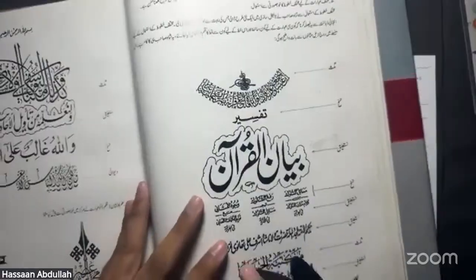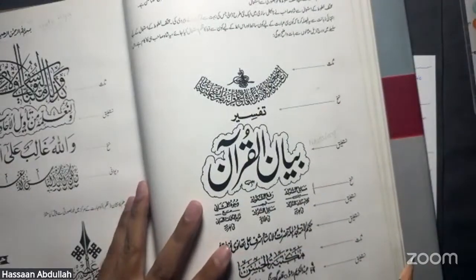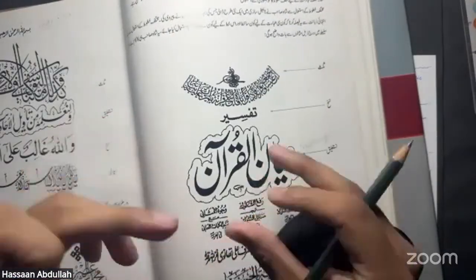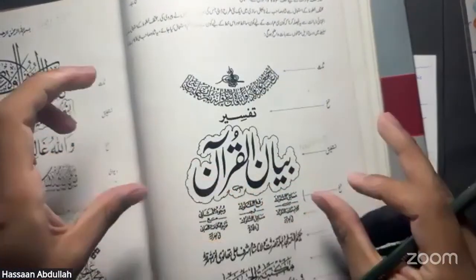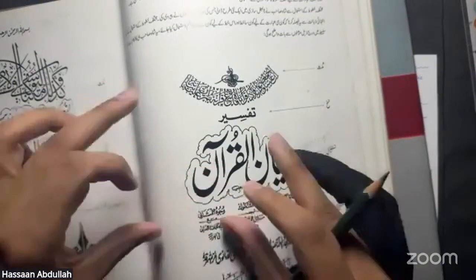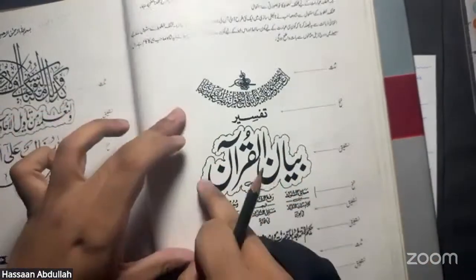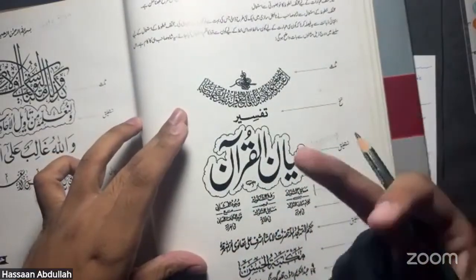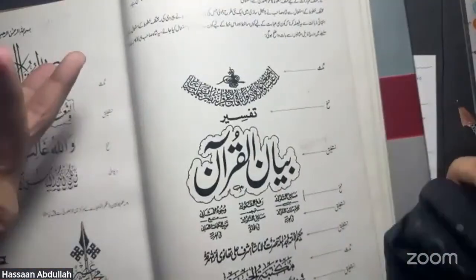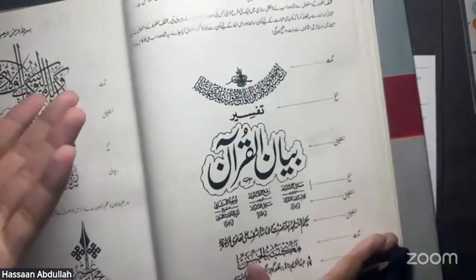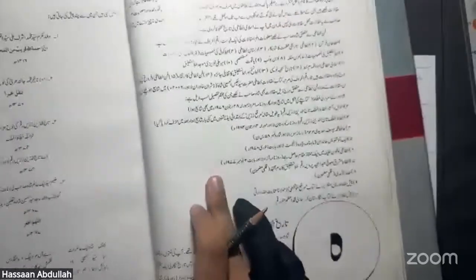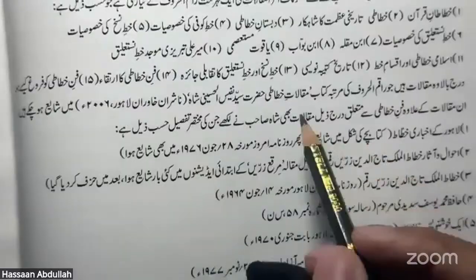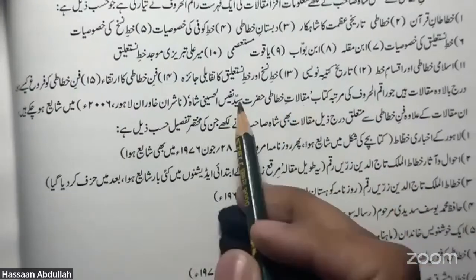We call it the national script because it is used in our everyday routine. All of our newspapers, news channels, and banners are printed in this script. You can call it our daily script or national script. Even the writing of this book, which many of you can't read, is in Nastaliq.